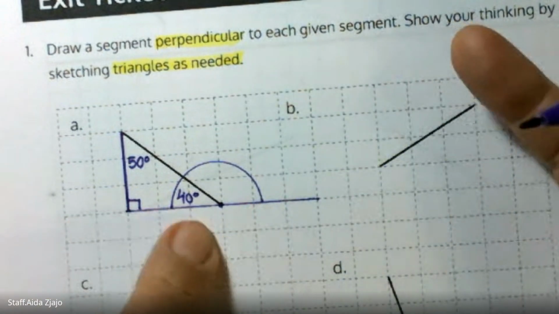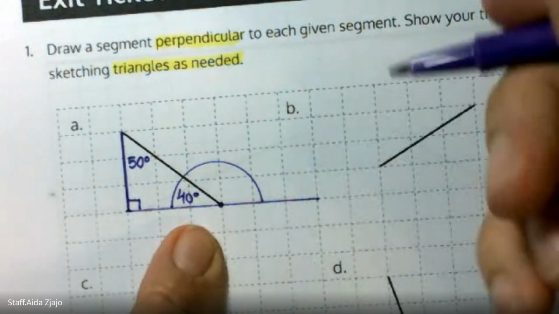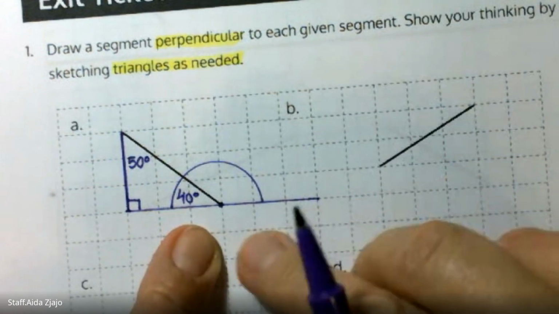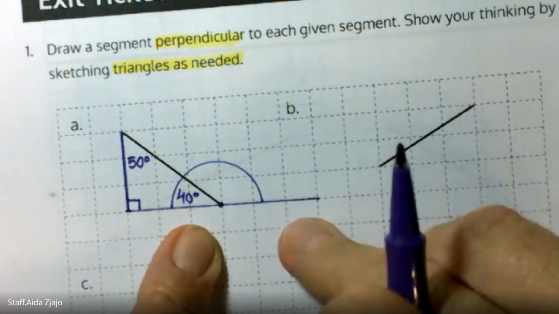So because I'm creating congruent triangles on the other side, I'm going to do also 3 by 3.